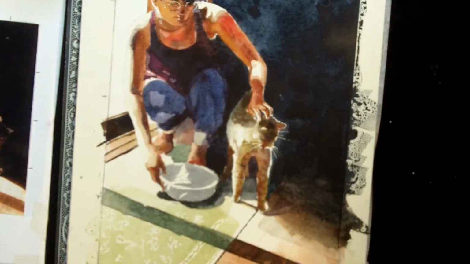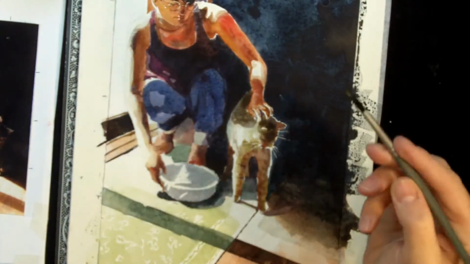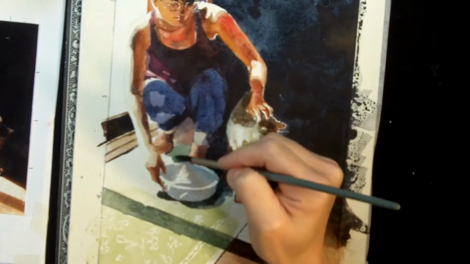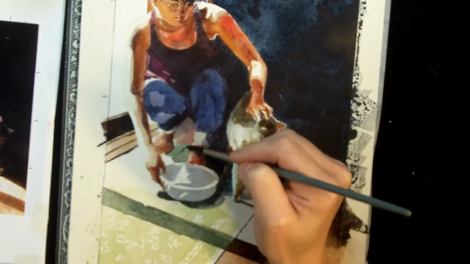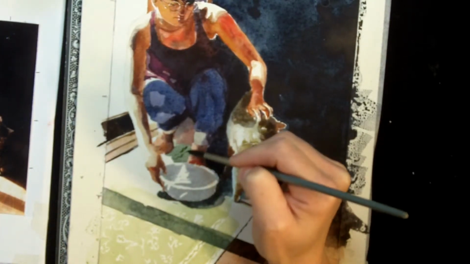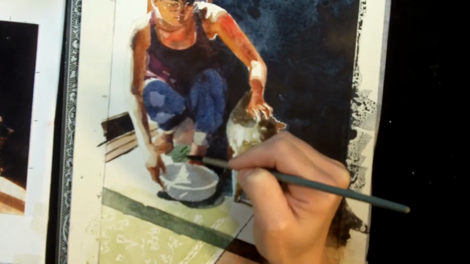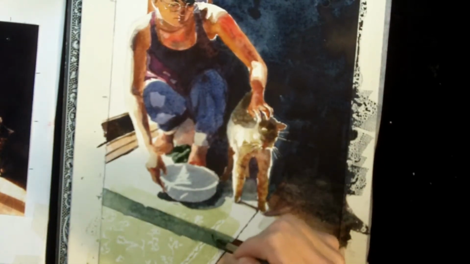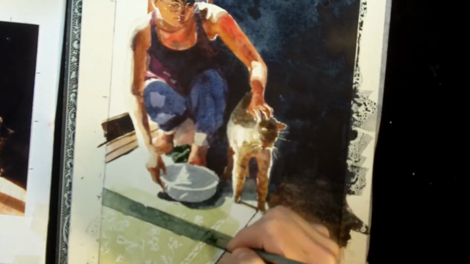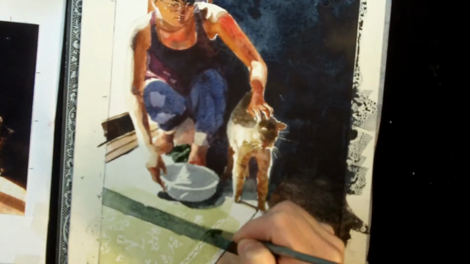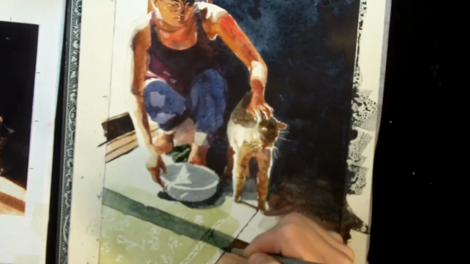Then I'll use that same color and go into the shadow of the carpet and just really loosely add an indication of some of that pattern that I see in the highlight areas. I can do a little bit of that same work here. Continue on this pattern that is in the shadow.